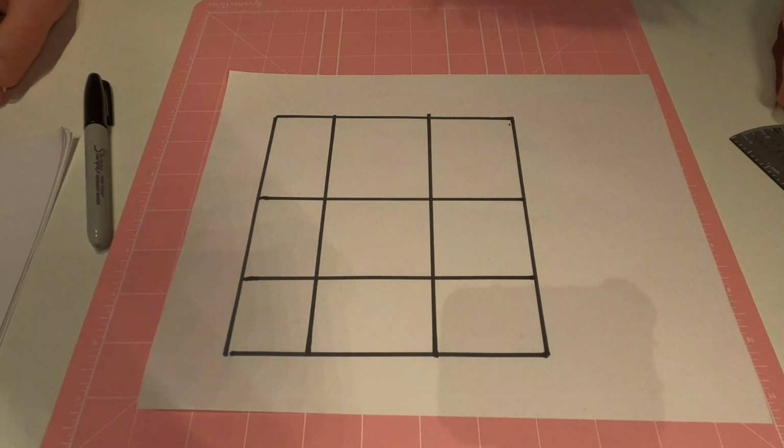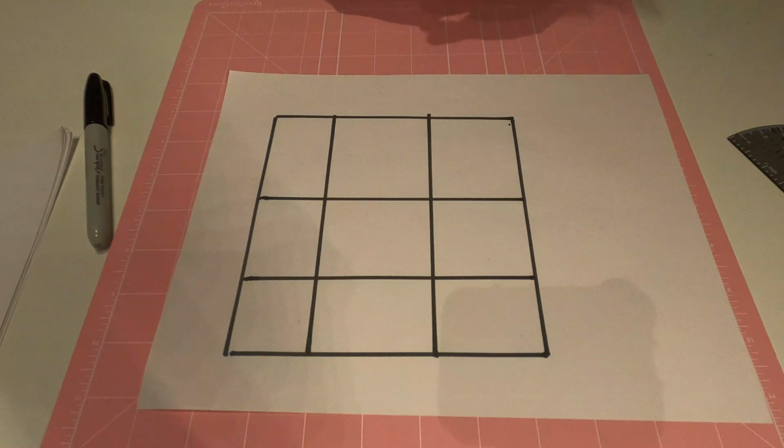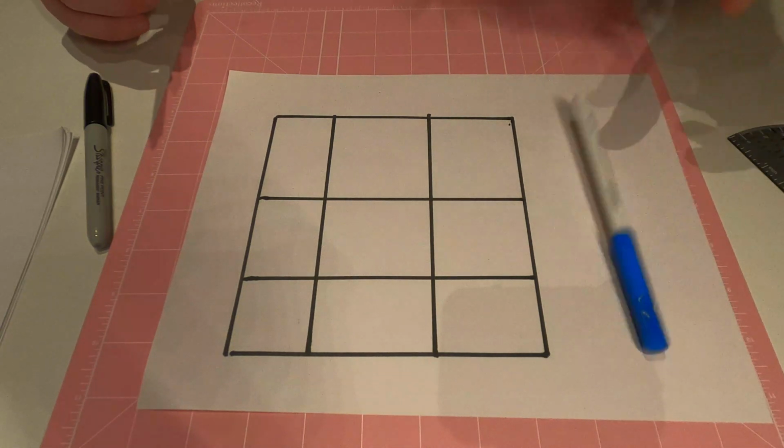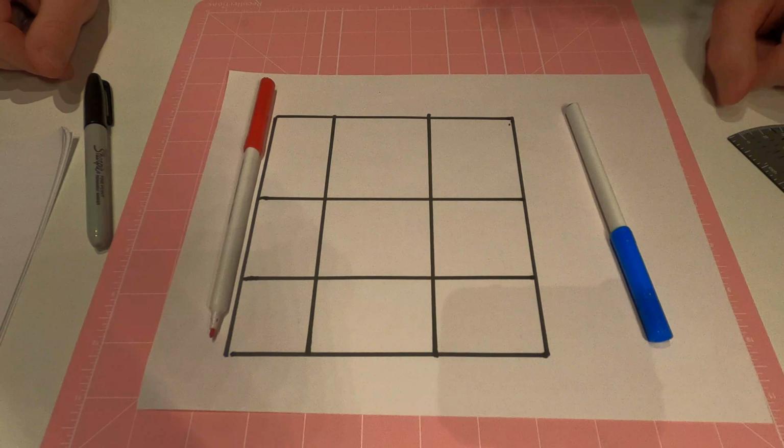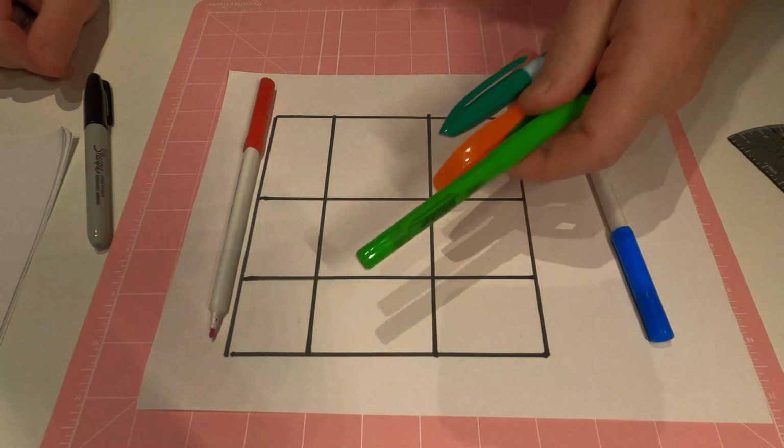So I'm going to tell you, and this is going to be the first one, I'm going to show you, and I'm just going to color this in. I'm not going to tell you the answer. I am just going to color it in using 2 colors. And I'm going to speed this up for you. I'm going to use 2 colors, but I have my other ones here just in case.